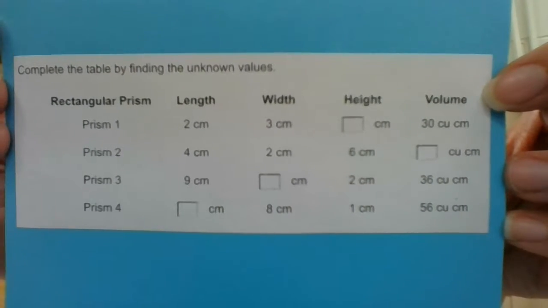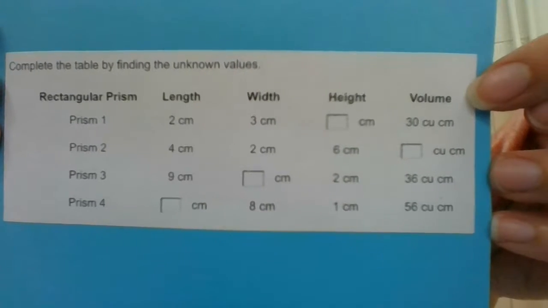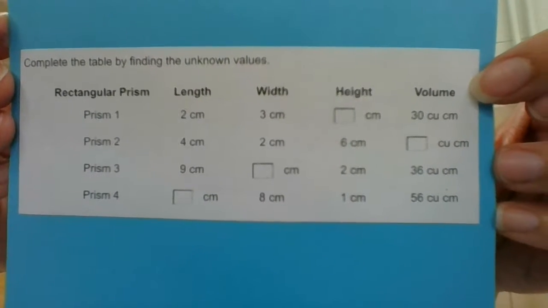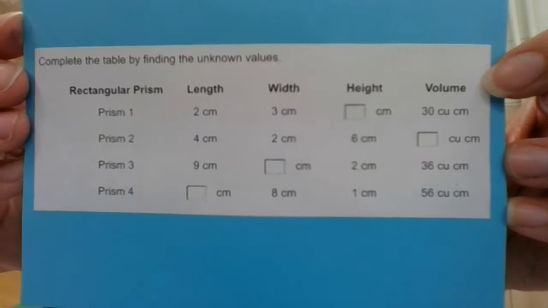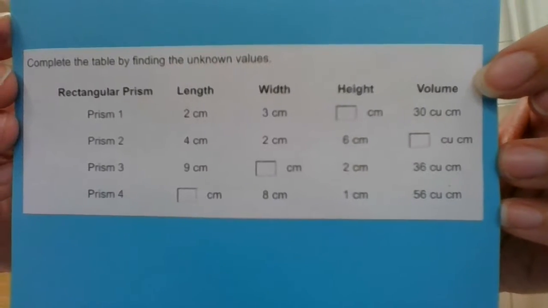Prism 3, the length is 9 centimeters. You need to figure out the width. The height is 2 centimeters. And the volume is 36 cubic centimeters.